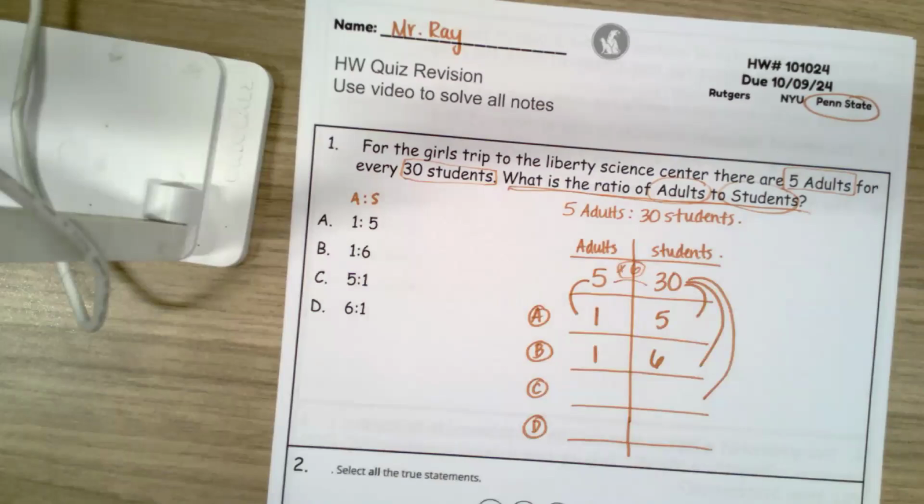And 2 teaspoons of vanilla. That's correct. So C is correct. The ratio of cups of flour to teaspoons of vanilla is 2 to 5, but there are 5 cups of flour when there are 2 teaspoons of vanilla, so that is incorrect. Do you see how I was able to use a model to help me select it?